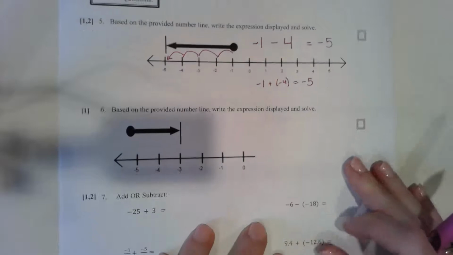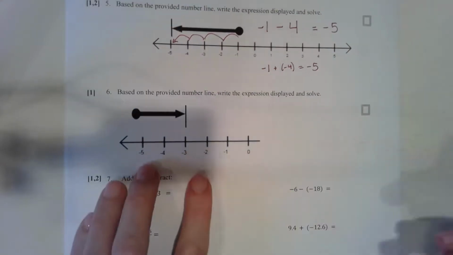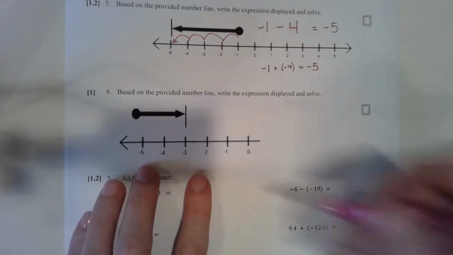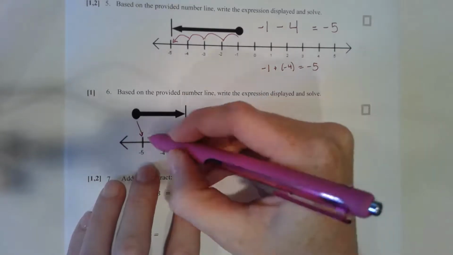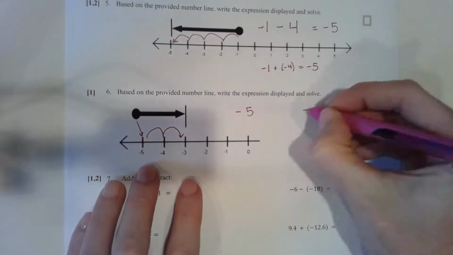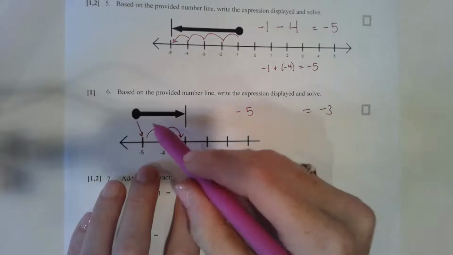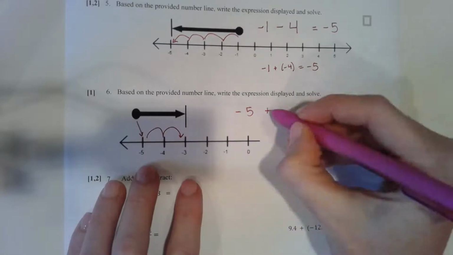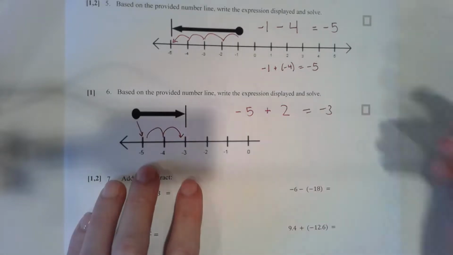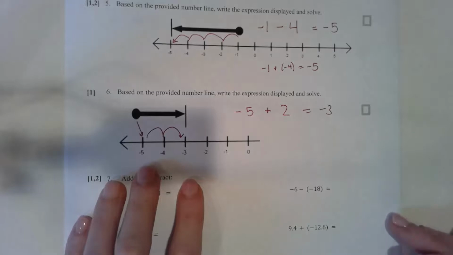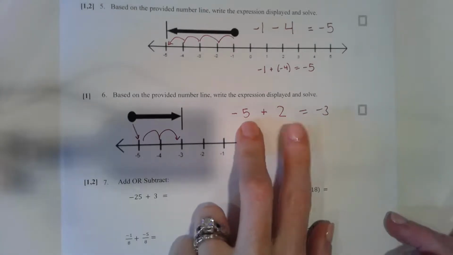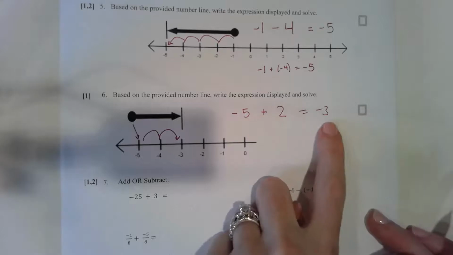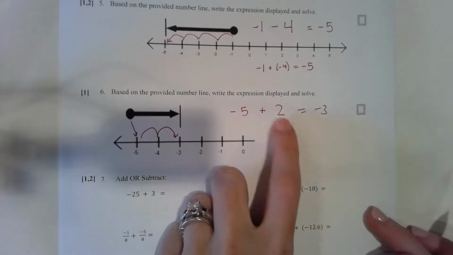Number 6 is the same kind of question, starting and ending. It's a little off, but that's okay. We're going to start there. -5, and then we're ending at -3. Because I'm moving in this direction, it has to be plus, and I moved 2 spots, so it's +2. And again, I can always double check this by doing, same signs, add. Different signs, subtract. These are different signs, so subtract them and get 3. And it's negative because the 5 has a larger value than 2.